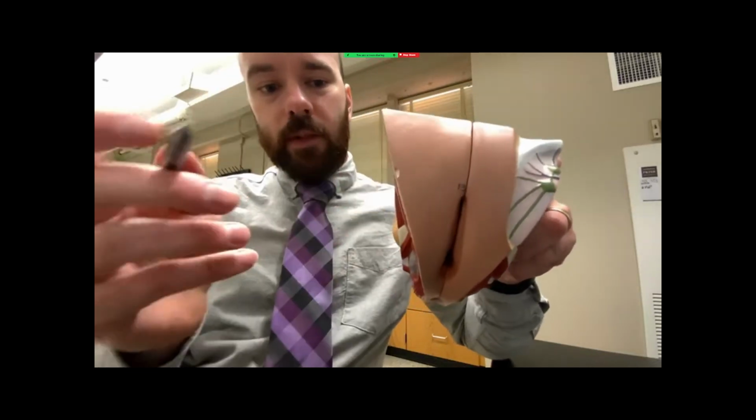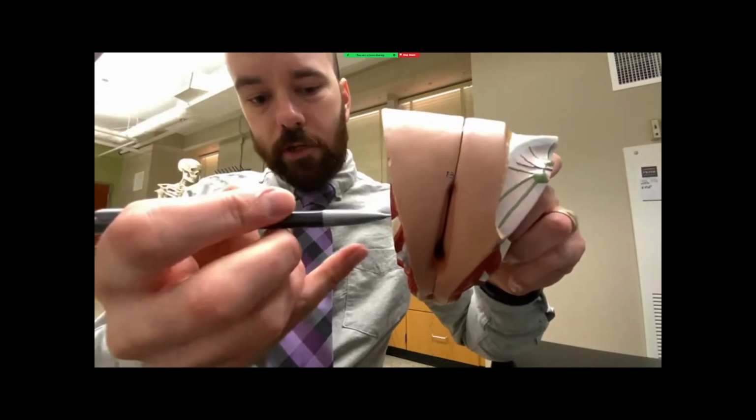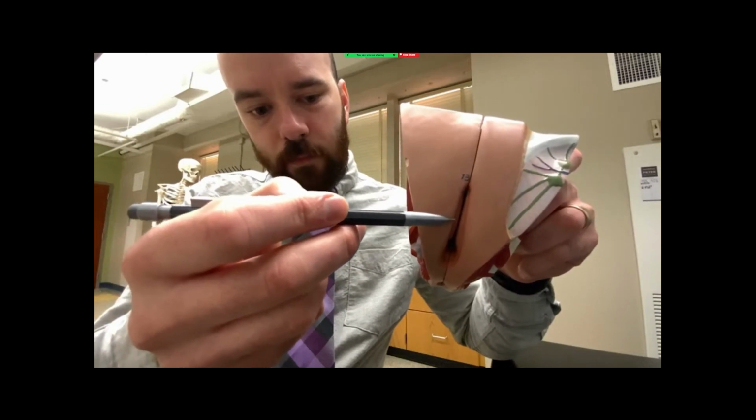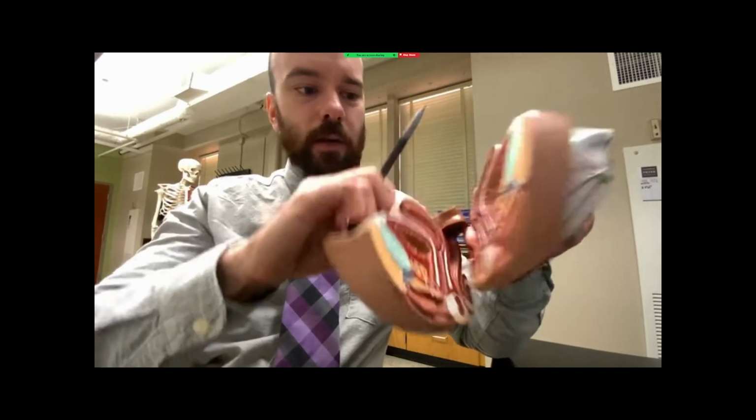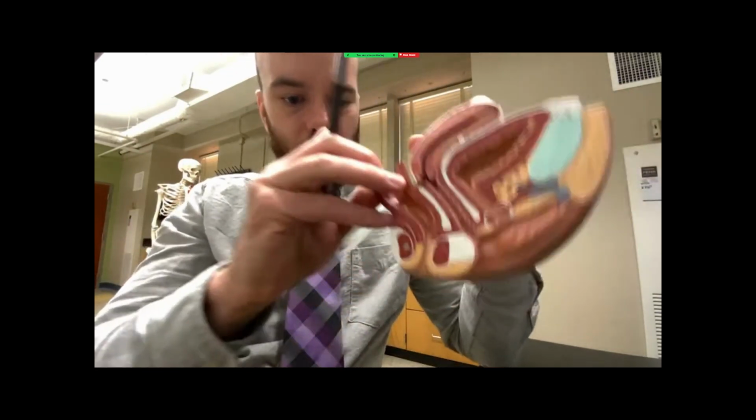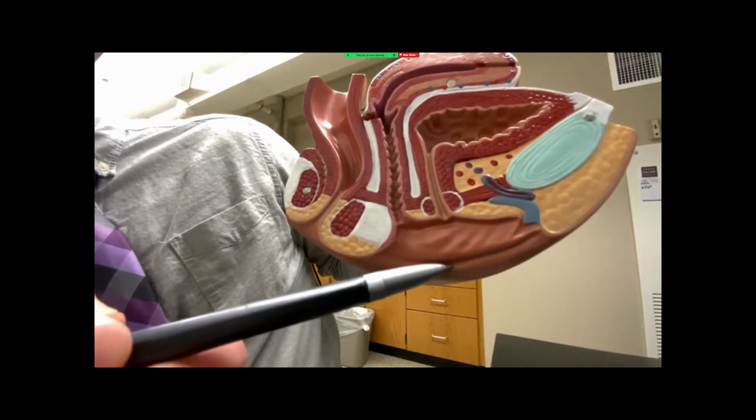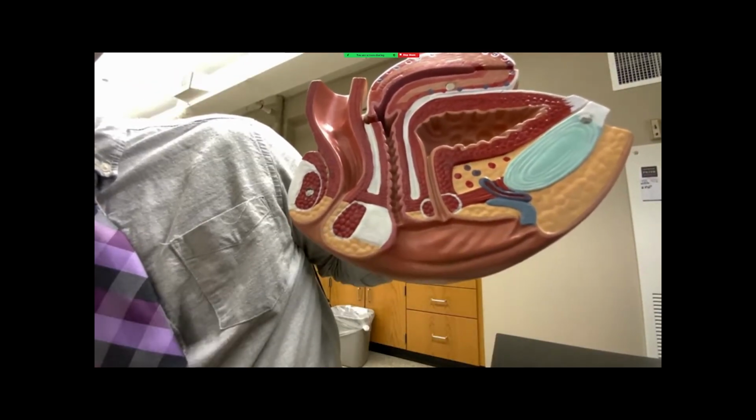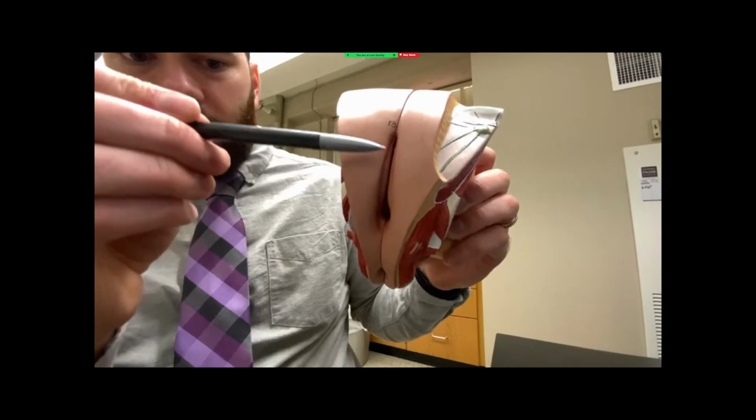All right, so I've got the female reproductive system model here. Let's start with the external structures. Here we're going to have the labia majora, and then just inside that we're going to have the labia minora. You can see it a little bit better if I open this up here. So labia majora, and then the labia minora just inside that. And this whole area is called the vulva.